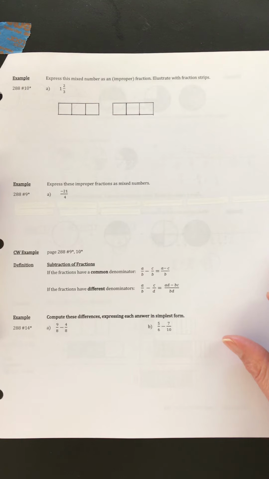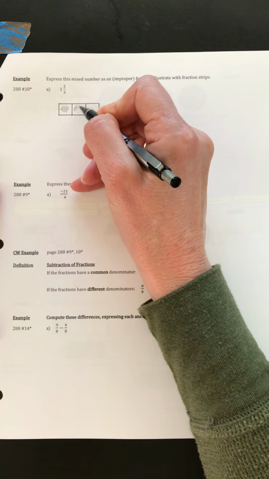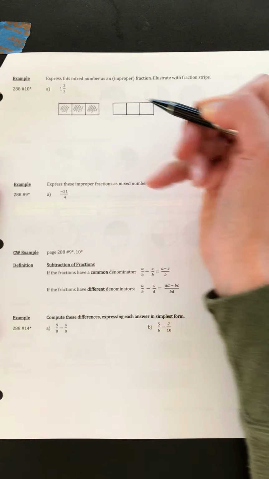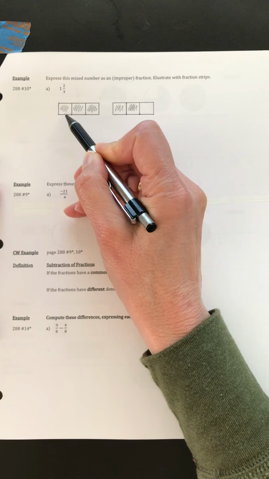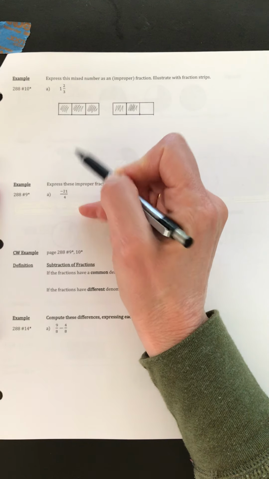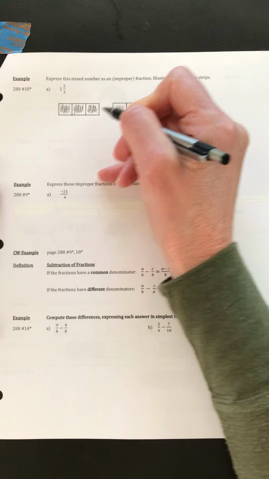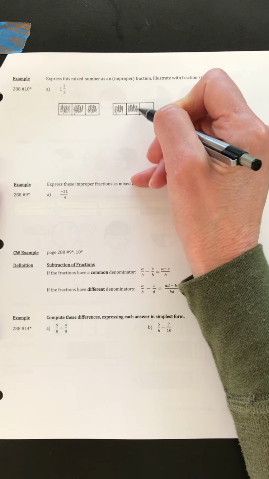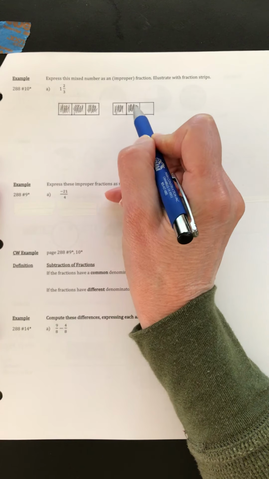So we're expressing this mixed number as an improper fraction. I went ahead and drew some pictures to make it easier for us. We have a whole here, so we're going to shade in the whole, and then we want 2 of the 3. Notice that we took each one of the wholes and divided it into 3 even pieces. We would count then 1, 2, 3, 4, 5.